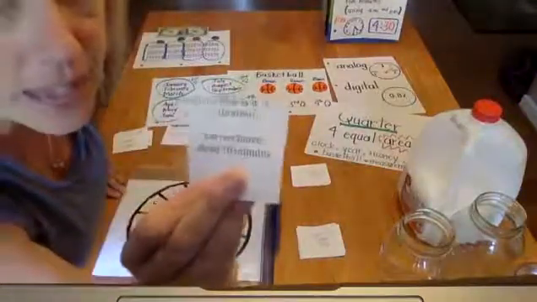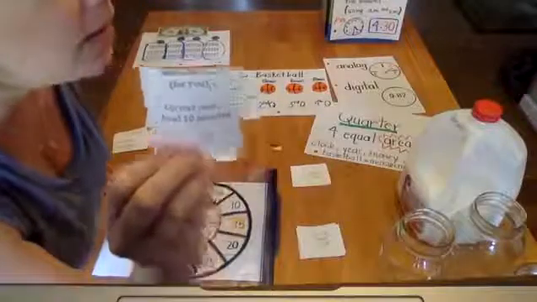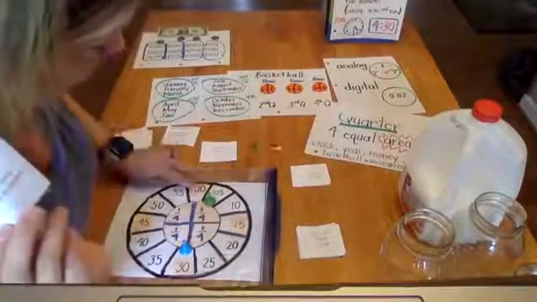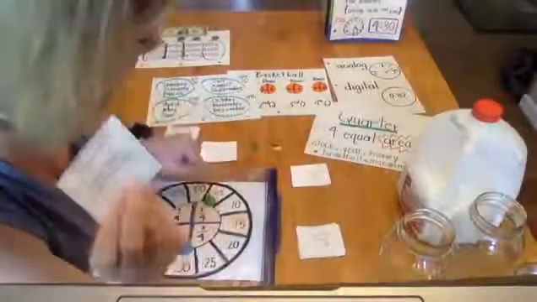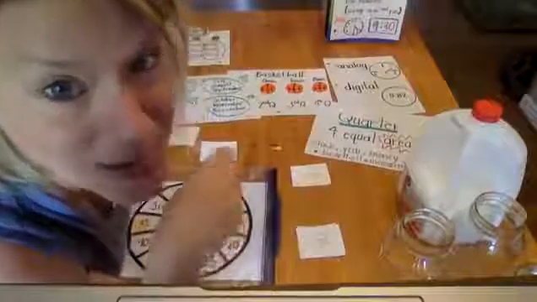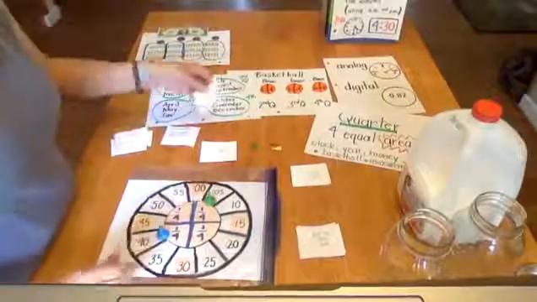Let's see what it says. What time is it for you? Well, what time is it for Miss Street? I'm at 0:30. I haven't been an hour yet, so I'm at 0:30. And I'm correct, so I get to move ahead 10 more minutes. 5, 10. Woo! Quarter hour.